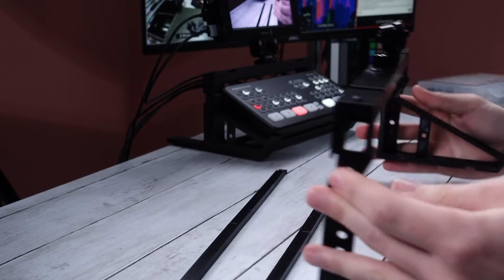The one thing that I have heard some feedback on, which I am also trying to solve for the original stand, is tipping backwards. I do want to show you though that in the original mini stand, it's very possible to rig it up in a way that does not tip over, but it depends on what monitor you have on it.